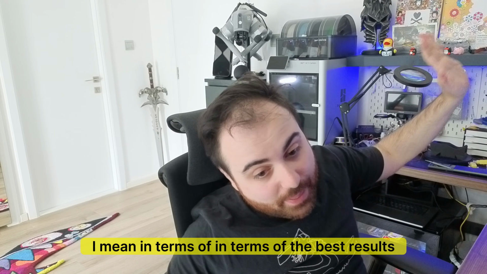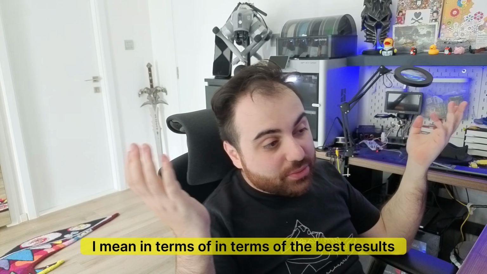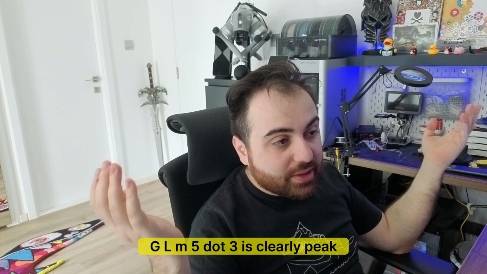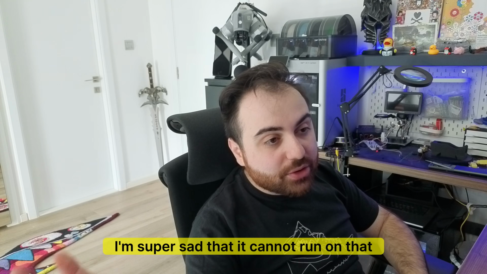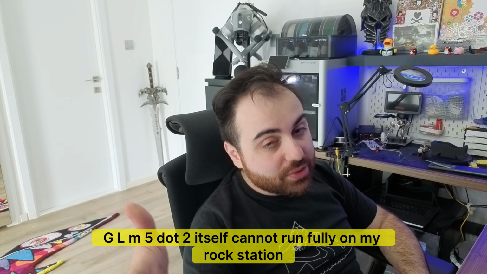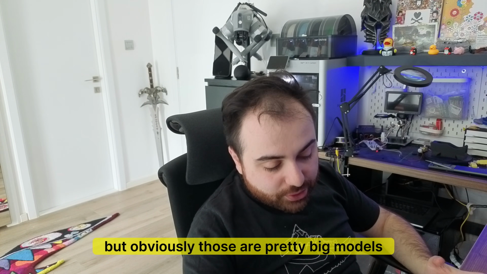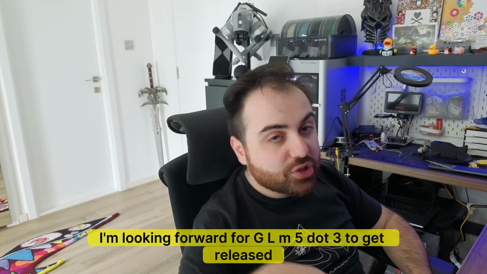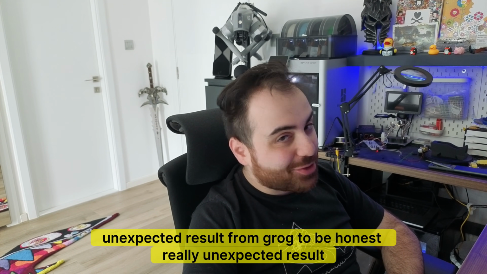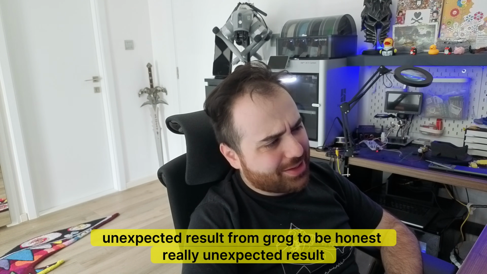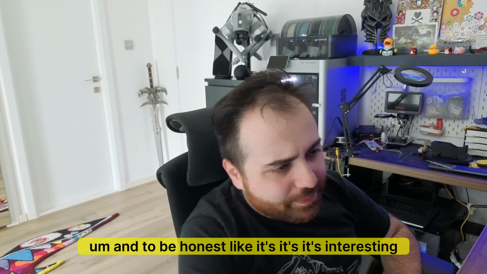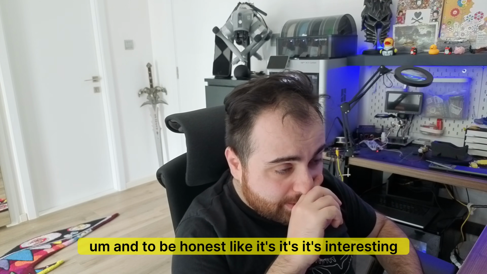This is interesting. In terms of the best results, GLM 5.3 is clearly peak. I'm super sad that GLM 5.2 itself cannot run fully on my workstation, but obviously those are pretty big models. I'm looking forward to GLM 5.3 getting released. Unexpected result from Grok, to be honest. Really unexpected result.